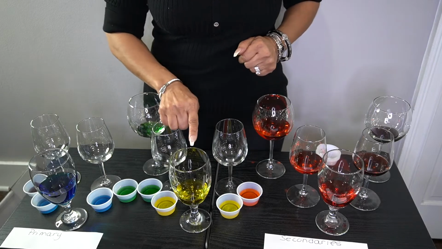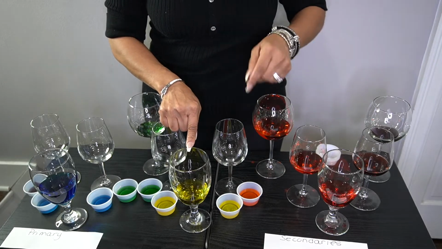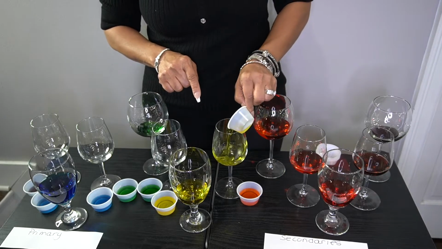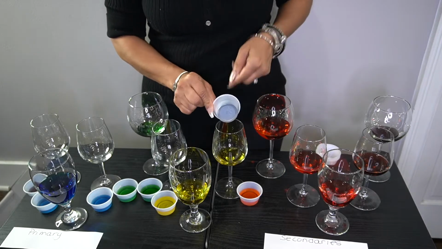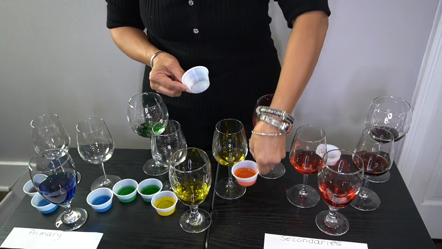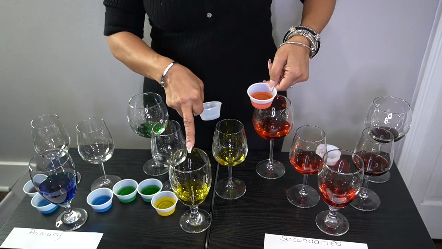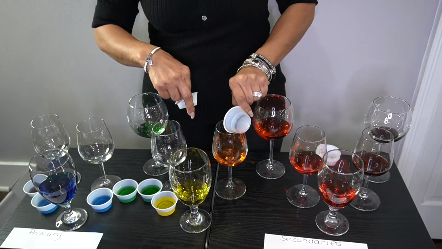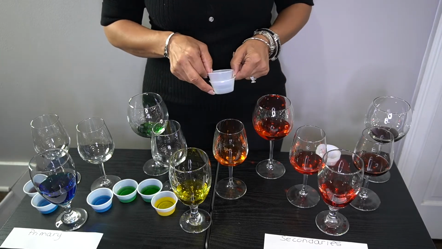Adjacent, primary yellow goes first. It's always the primary that's dominant over a secondary. Our yellow with our orange, yellow orange.